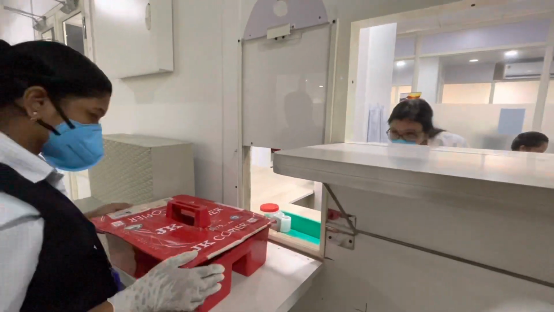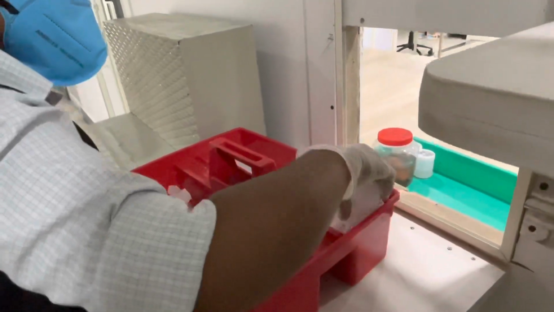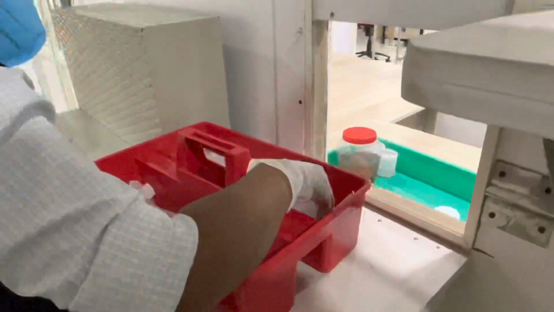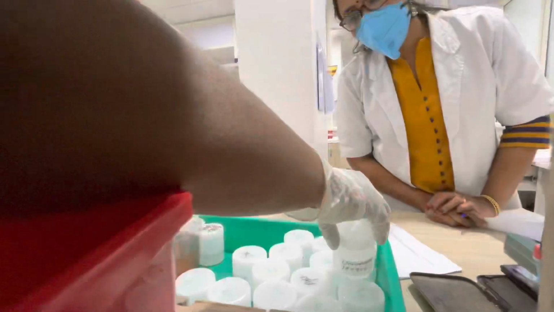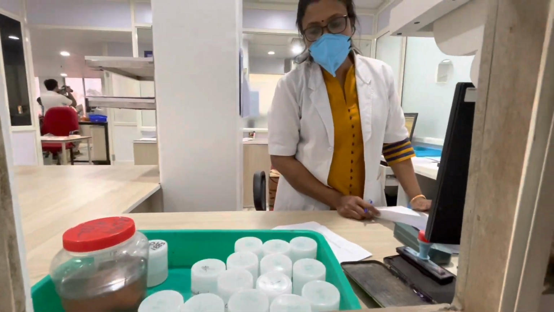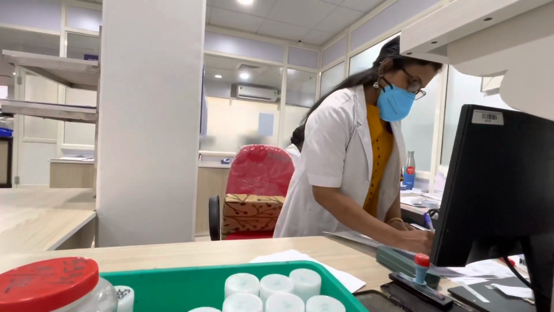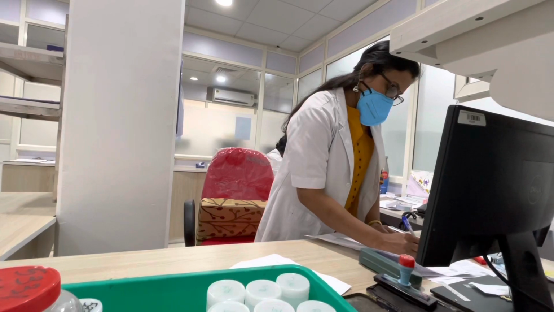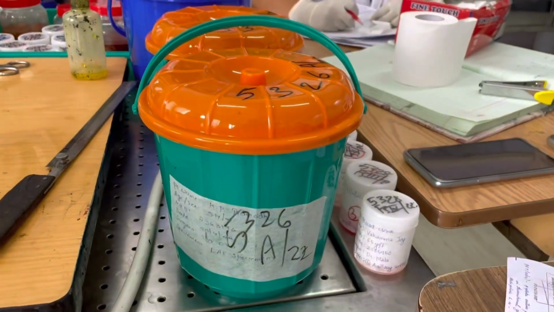The sample is placed in a wide mouth container. An adequate fixative is added. The sample which has come for testing should be properly labeled with the person's name and, most importantly, their MRD number. The MRD number of the sample is cross-checked with the one on the form by the lab assistant.